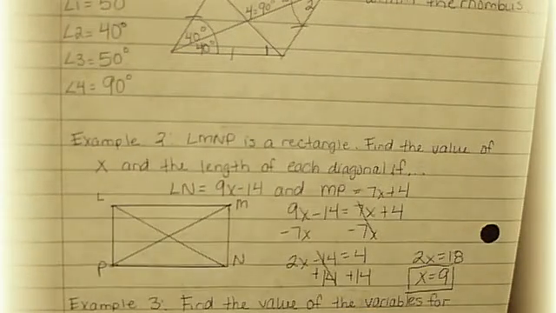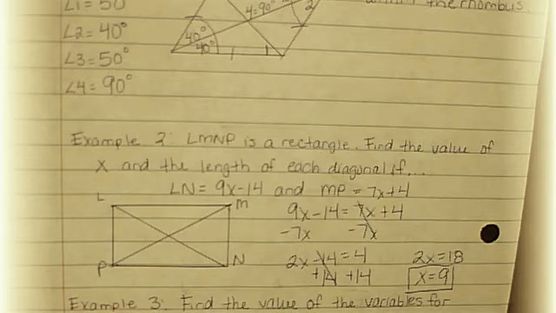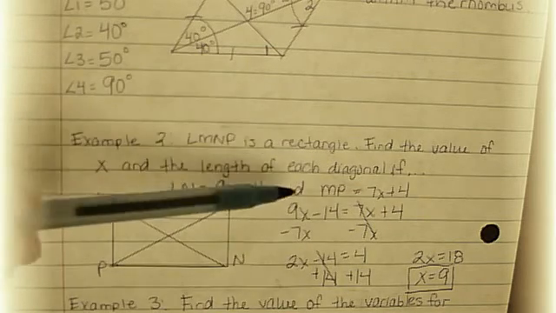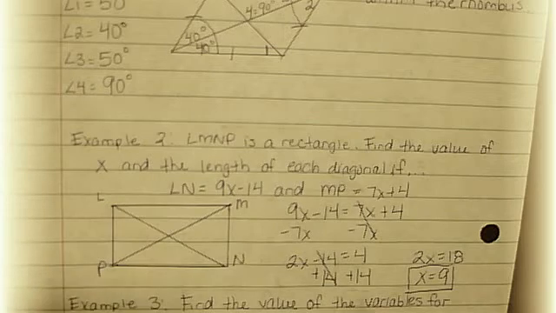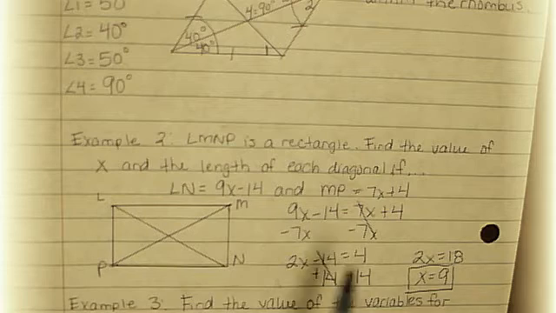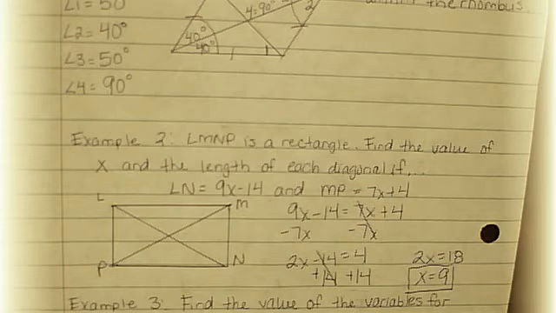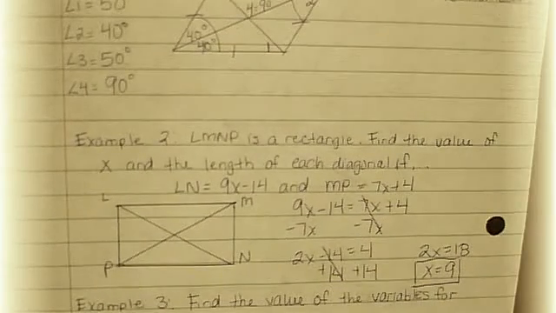Now, a lot of you might stop here on a test if you did not read the full question. The full question asked me not only to find the value of x, but also the length of each diagonal. So I need to go in. It doesn't matter what equation I plug this 9 into, because they're both equal to each other. If I plugged it into LN, I get 81 minus 14. If I plugged it into MP, I get 63 plus 4. Either way, I'd come up with the fact that those diagonal lengths, LN and MP, are both going to be equal to 67.